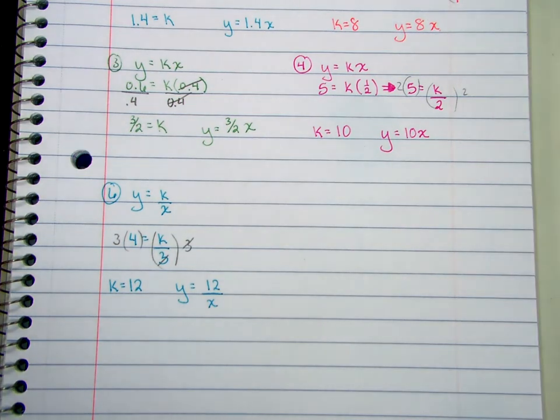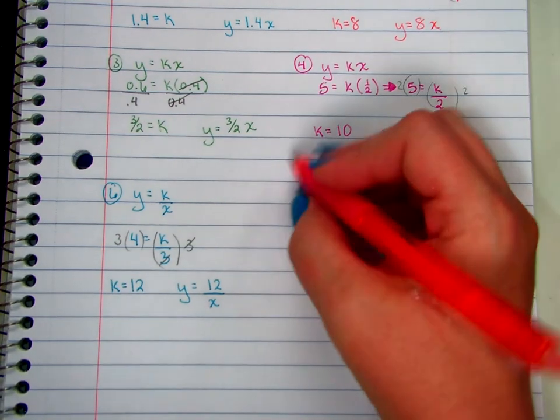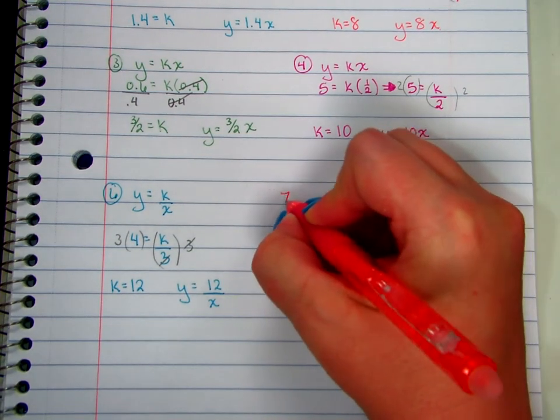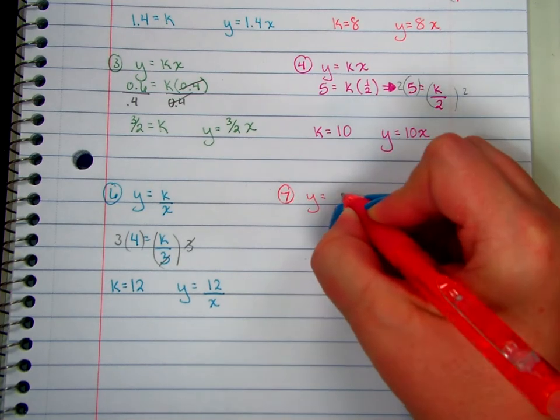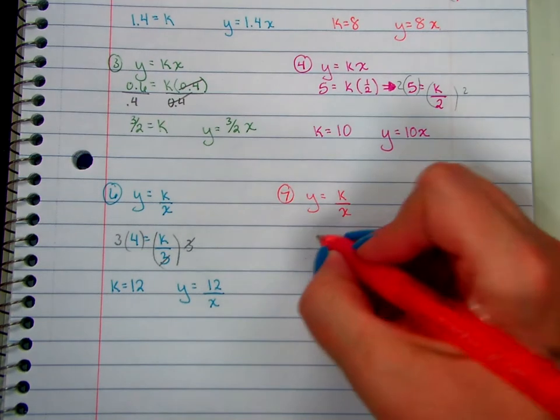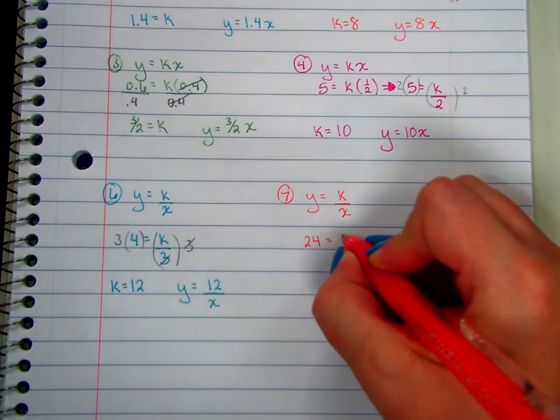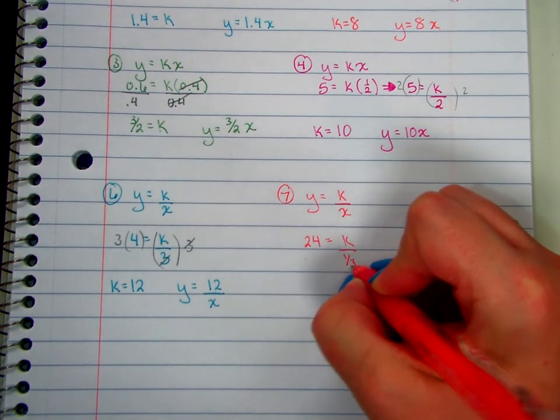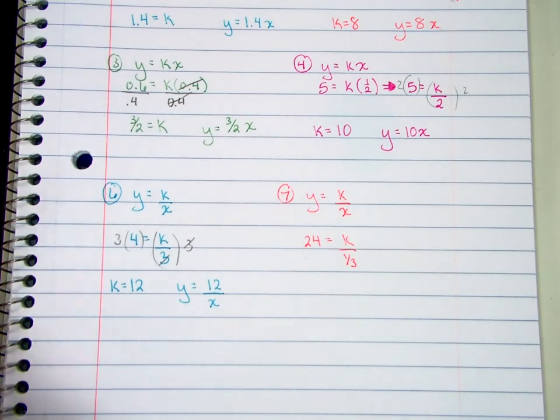Okay. Number 7, y equals 24 when x equals 1/3. Y equals kx. Y is 24 when x is 1/3. Did you simplify that to just under 3?